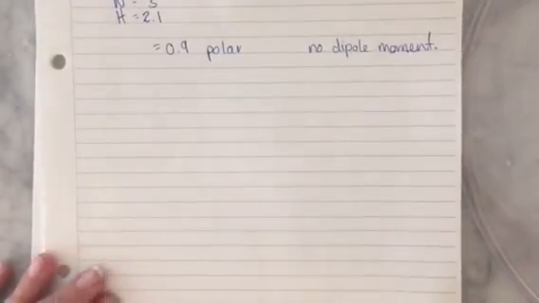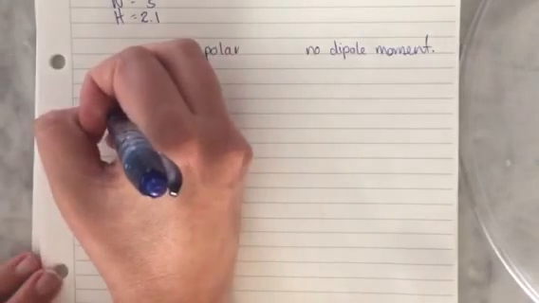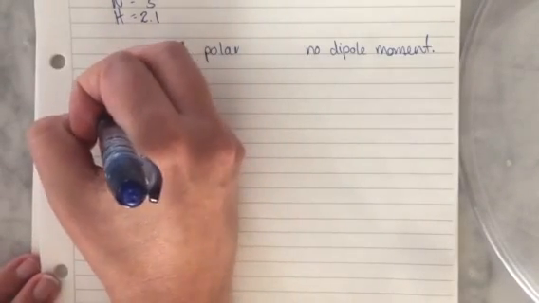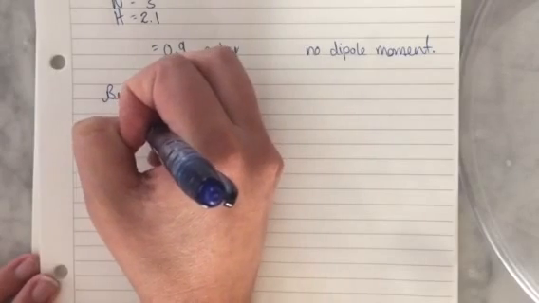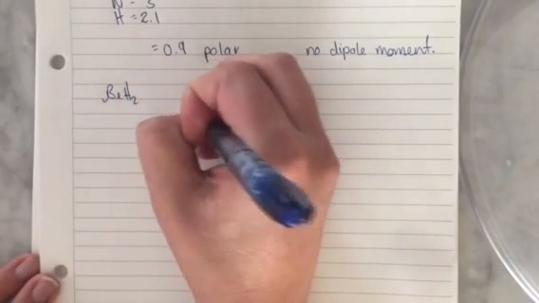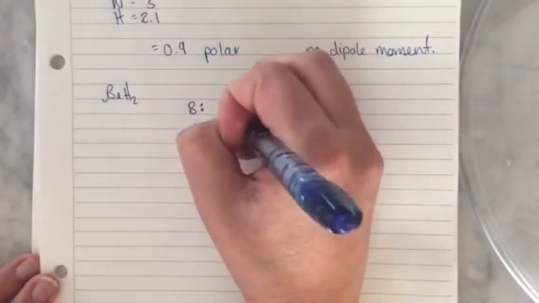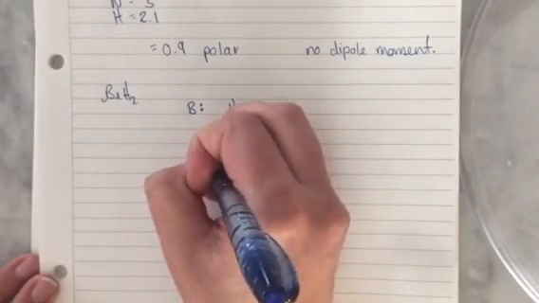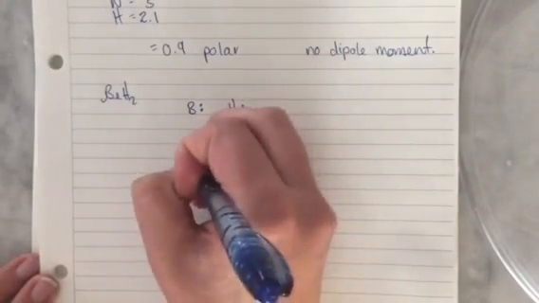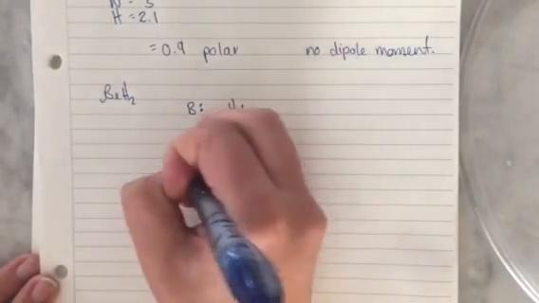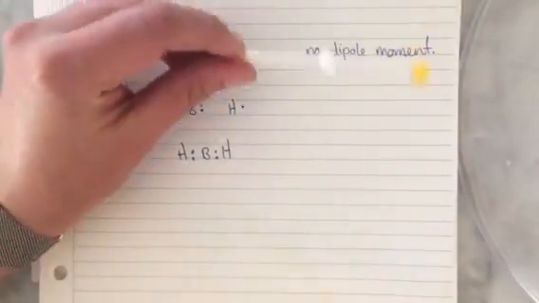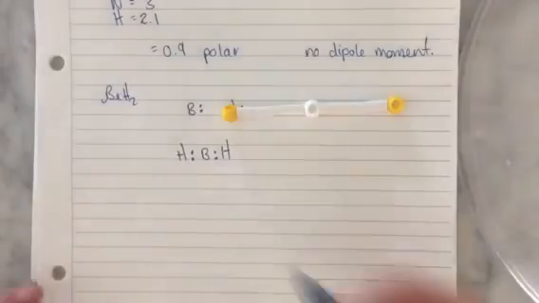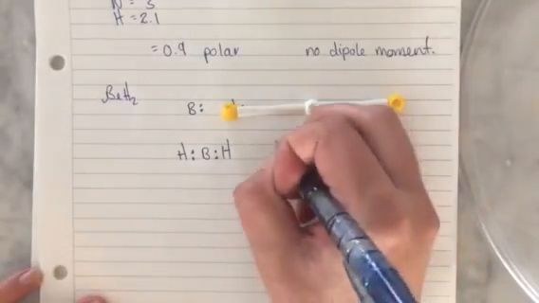And the last one, beryllium dihydride, I guess it is. BeH2. Beryllium has 2 in its valence and hydrogen has 1. So it's just going to share one of those with each of those hydrogens. There's no lone pair left over. It is linear. It's 180 degrees.